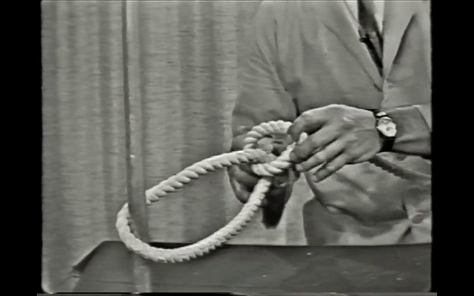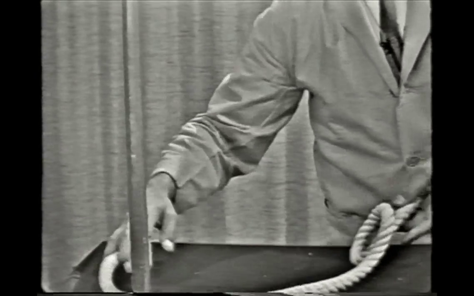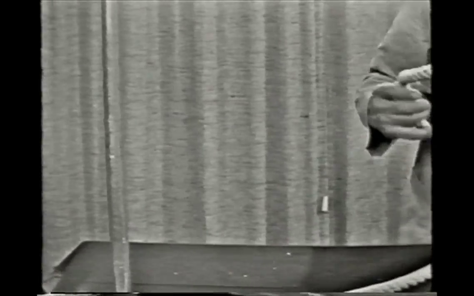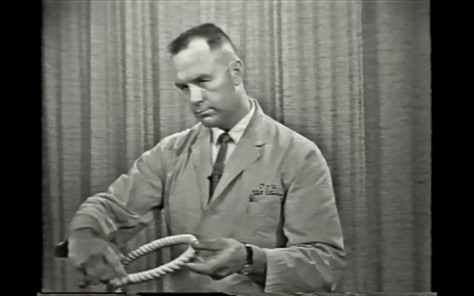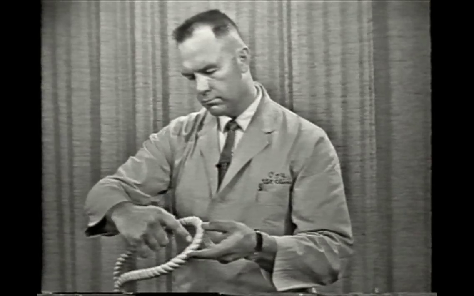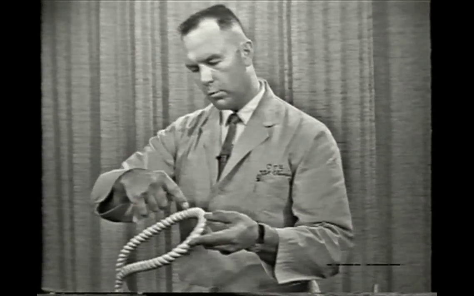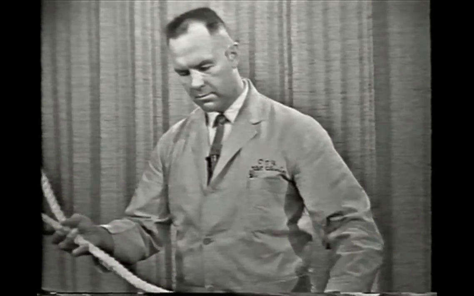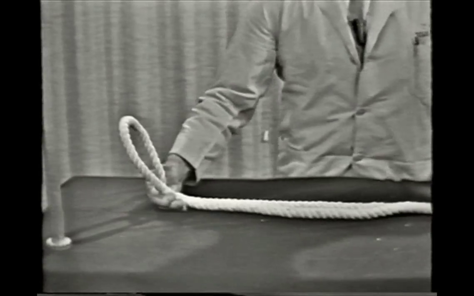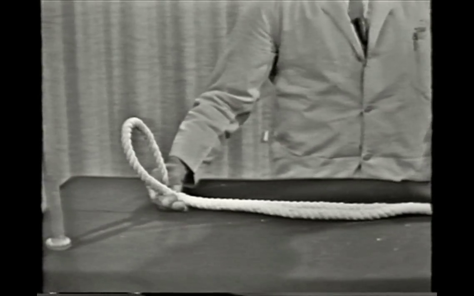From the bowline on the end, we should probably go to a bowline on the bite. Remember, originally I said that the curved end of the rope was the bite.